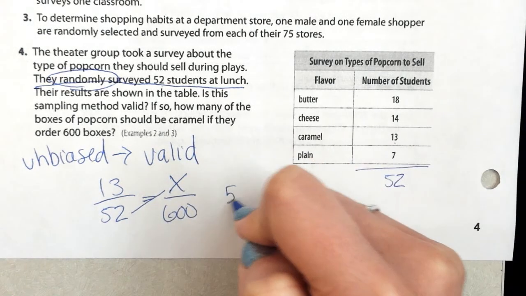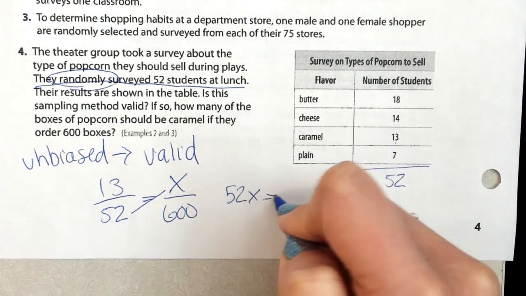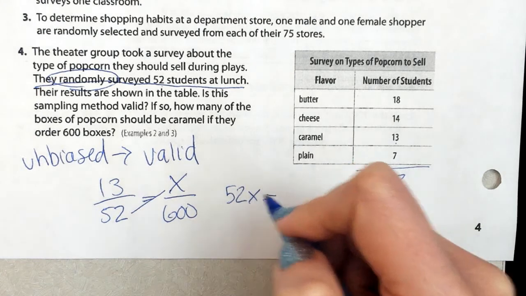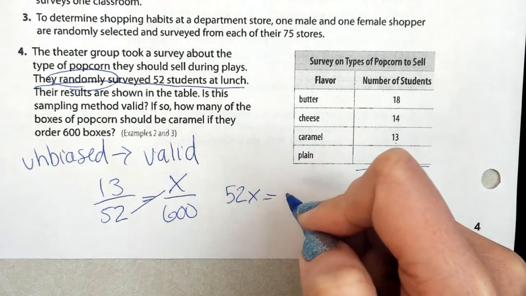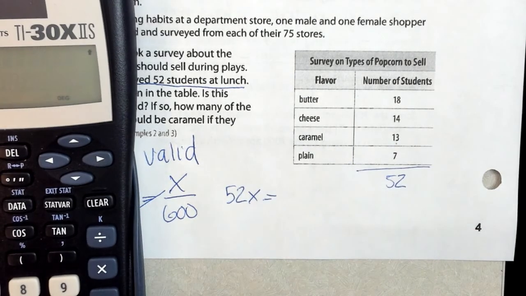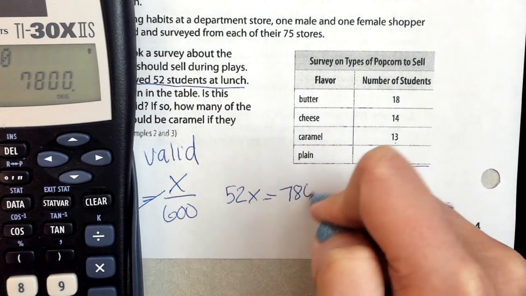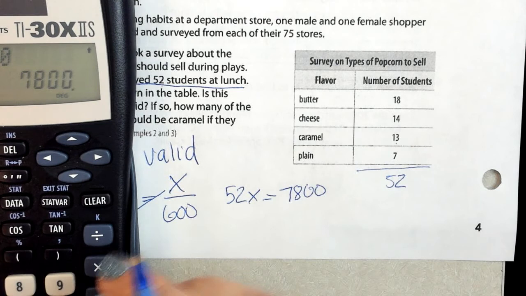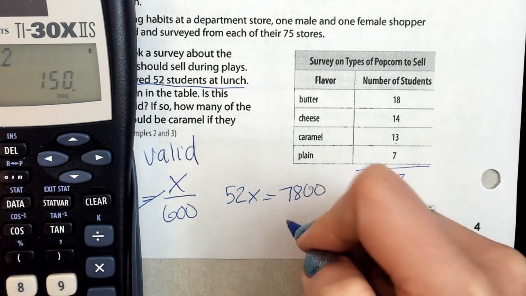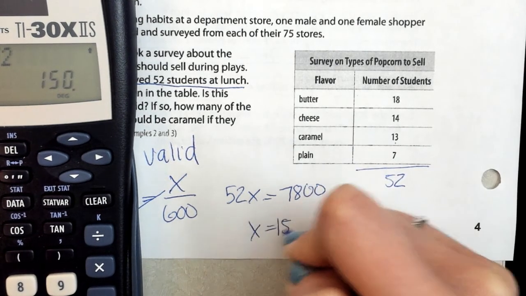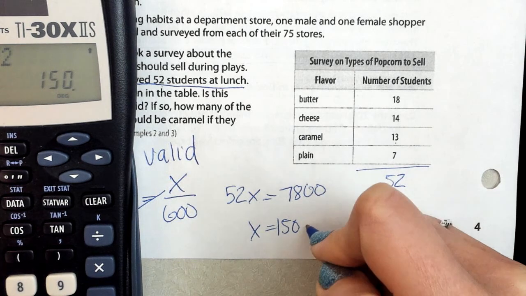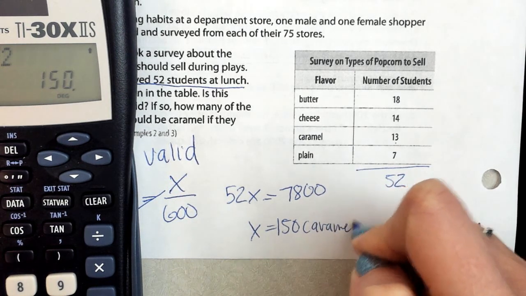52 times x is 52x. And 13 times 600 would be 7,800. Divide by my coefficient on both sides. And that would mean we'd want 150 boxes of caramel popcorn.